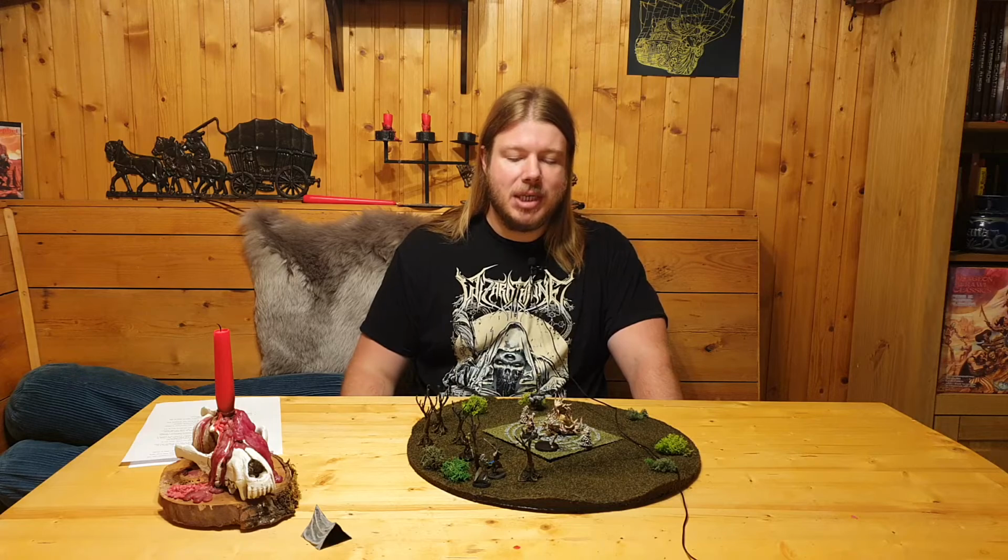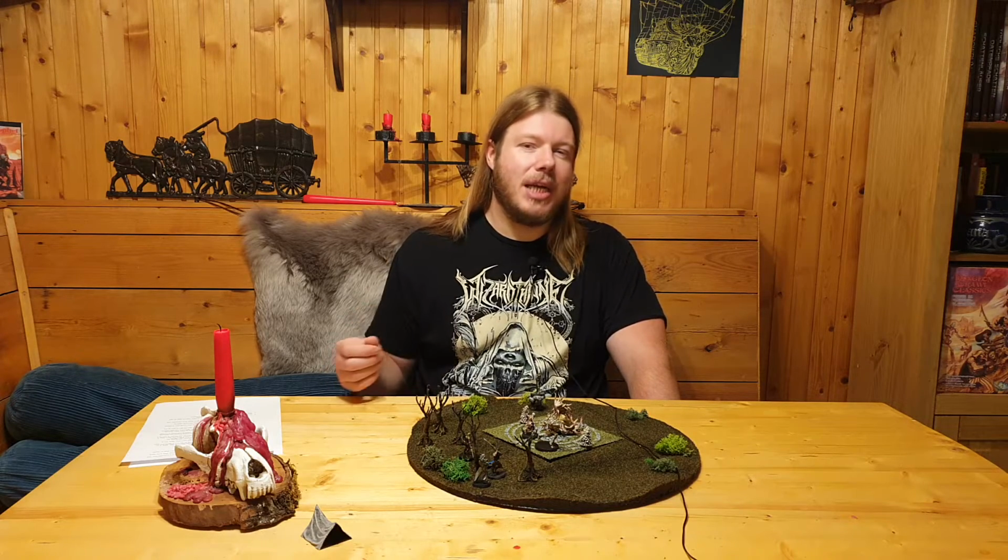Now, in preparation for my upcoming campaign, I've always planned to use some kind of terrain.